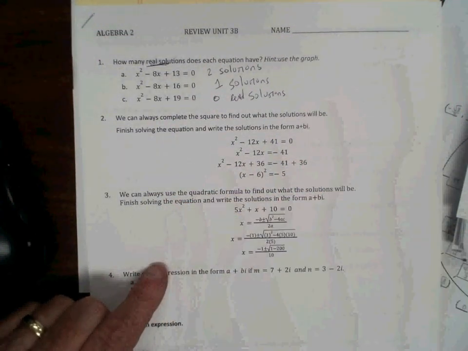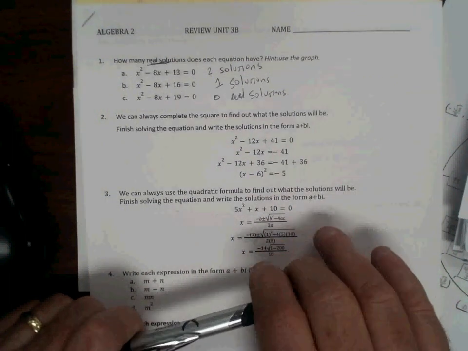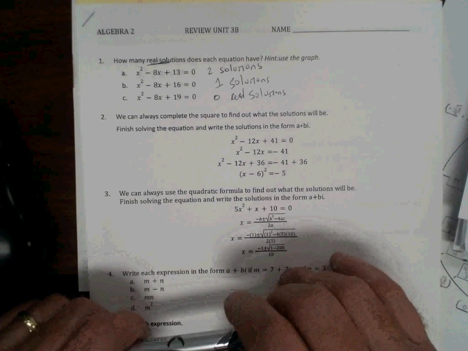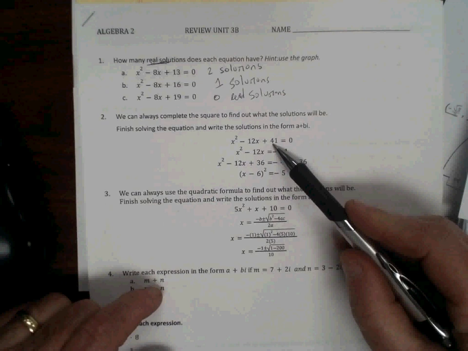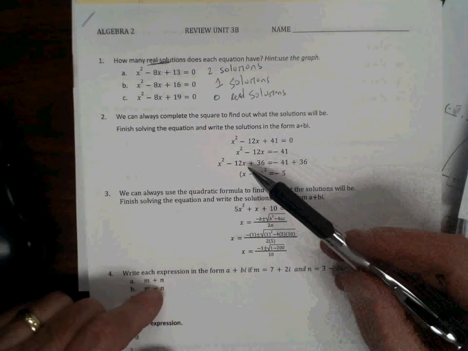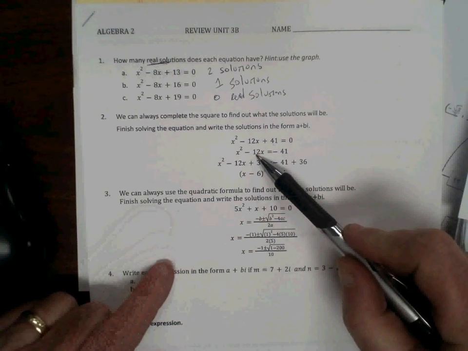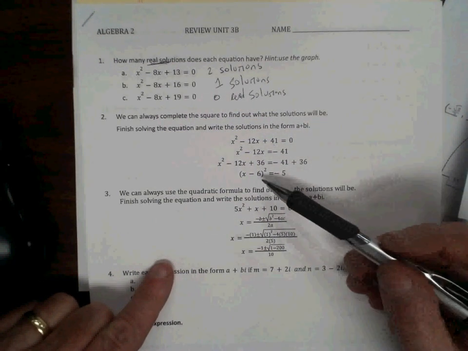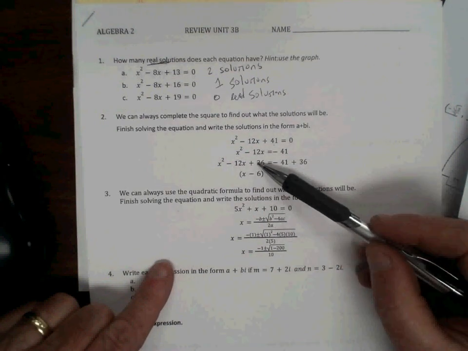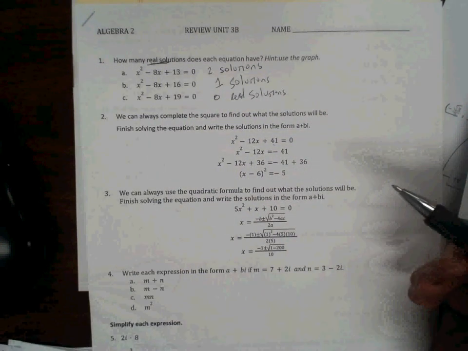All right, here's one thing that I think you can do more, but they didn't expect you to. We can always complete the square. I taught you how to complete the square from the beginning. I taught you to move the constant. They moved it for you. I taught you to take half of this number. What's half of negative 12? Negative 6. And square that. When you square negative 6, what do you get? 36. I told you to add that to both sides. They did that for you. And then I told you, once you do this, it will always factor x plus half of this, whole squared. They did all that for you.